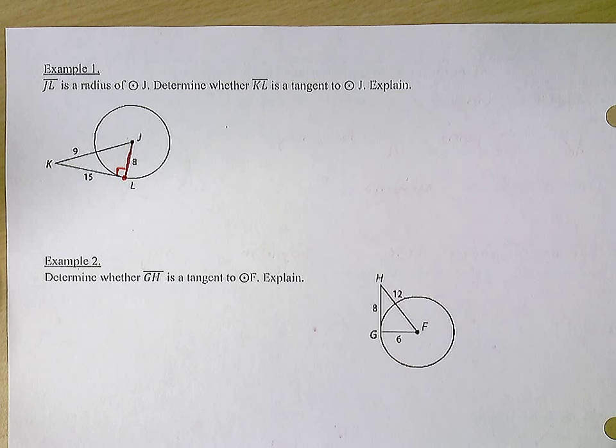Now, what does that look like with all 3 lines? It looks like a triangle. What type of triangle? A right triangle. So what I'm going to do to show if this is a tangent line is use the converse of the Pythagorean theorem.